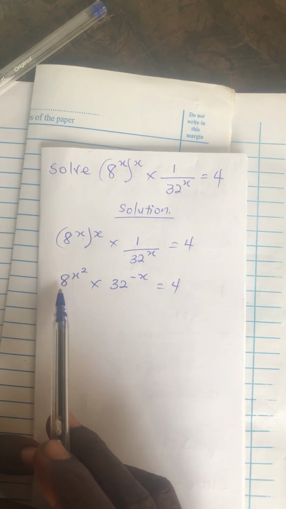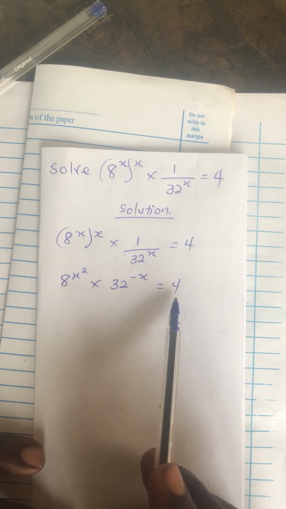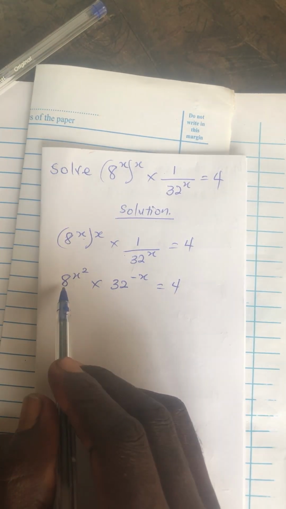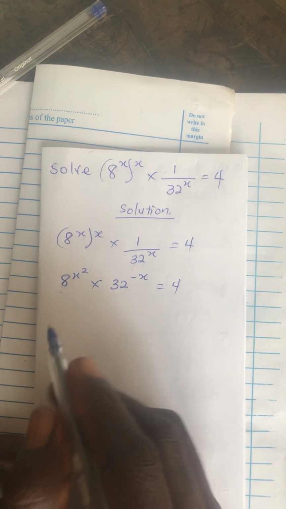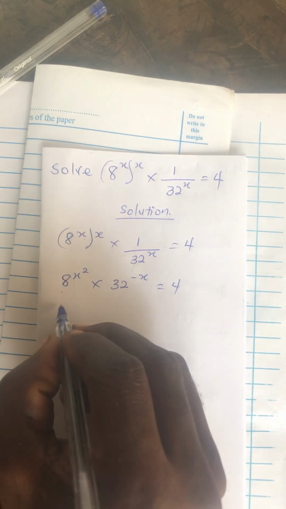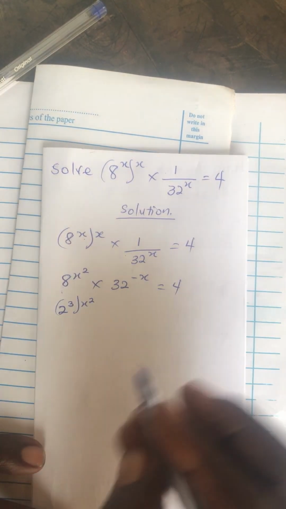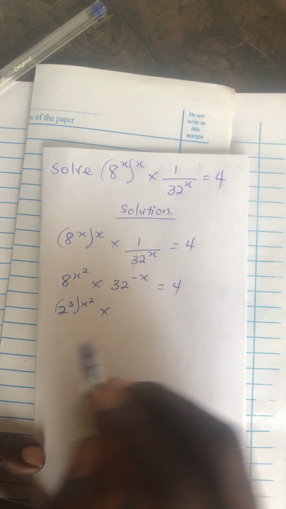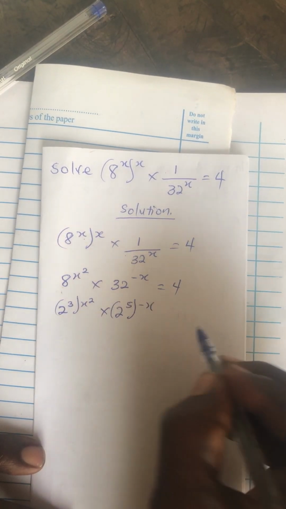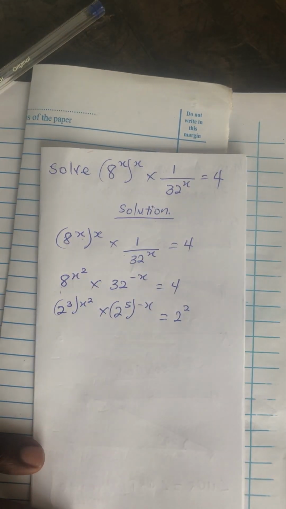Now from here, we can reduce these numbers further. I can simplify 8, simplify 32, simplify 4. How do we simplify 8? A number raised to the power of another number will give us 8. Remember, we must have a common base for all the numbers here. Now, I can have 2 to the power 3, all to the power x squared, multiplied by 32 simplified as 2 to the power 5, all to the power minus x. And then 4 can be simplified as 2 to the power 2.